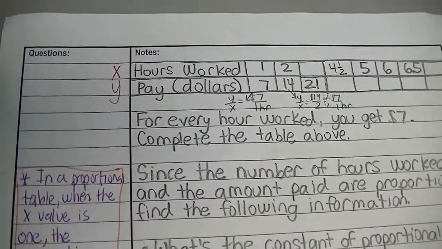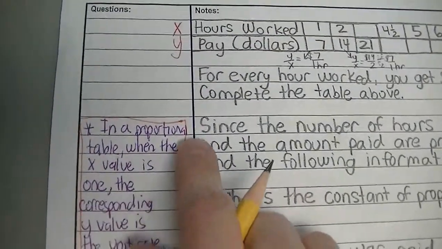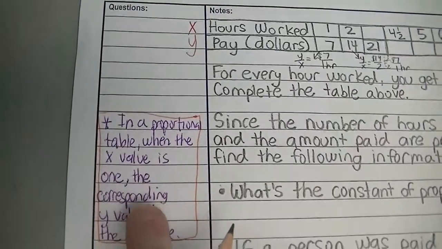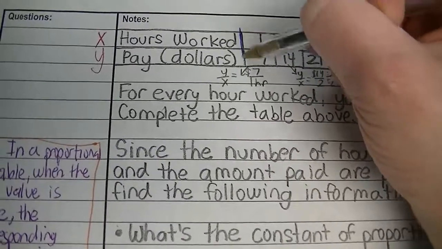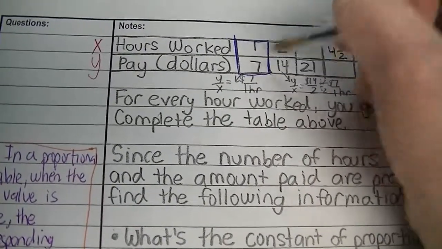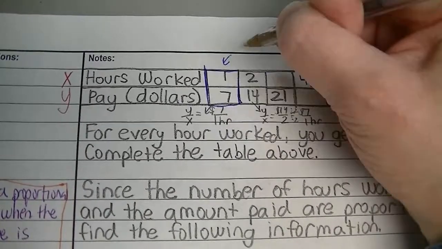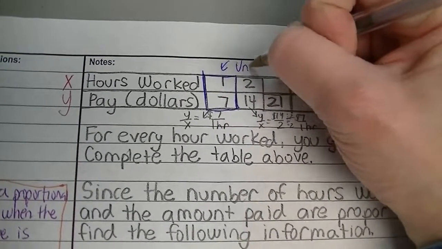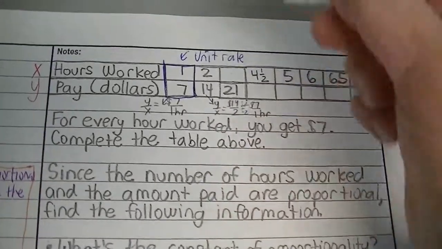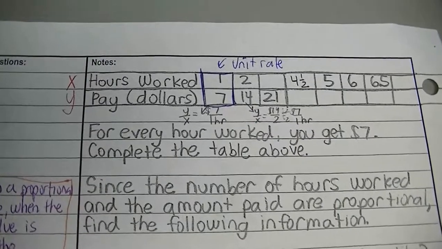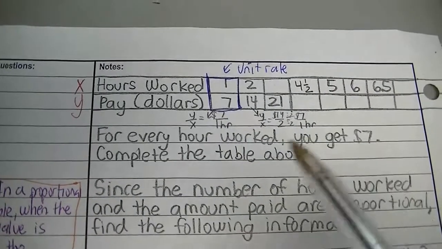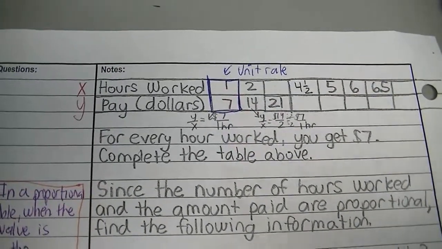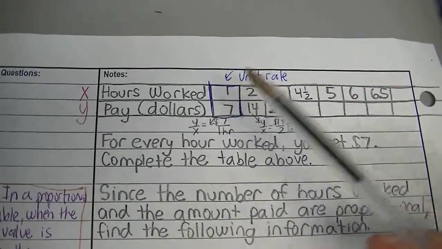Also from the first page, I had you write something down, and I already just recopied it over here. In a proportional table, when the X value is 1, the corresponding Y value is the unit rate. So I see that right here. Okay, that right there is the unit rate, that 7. So that ordered pair shows us the relationship for the unit rate. So if I ever give you a proportional table and I ask, what ordered pair displays the unit rate, you would just put 1, 7 in parentheses, okay? That would imply that that relationship is the unit rate.